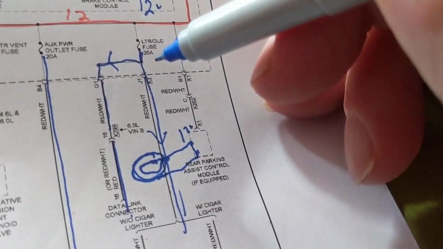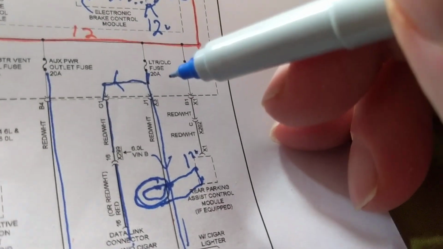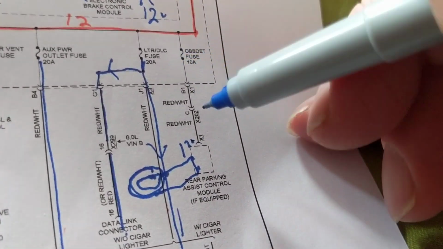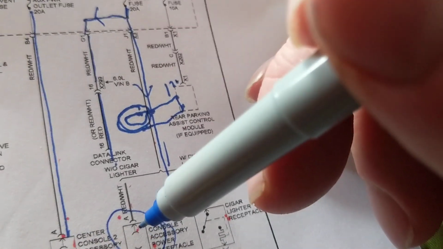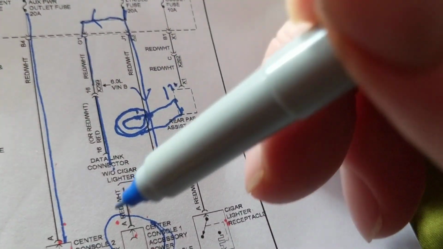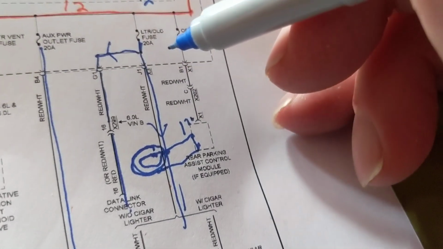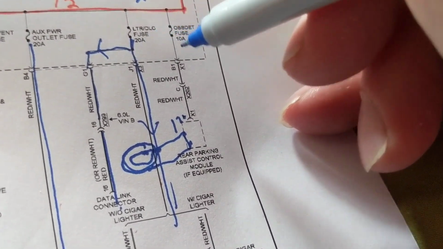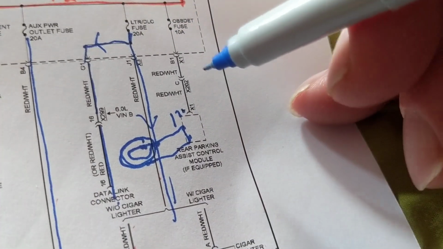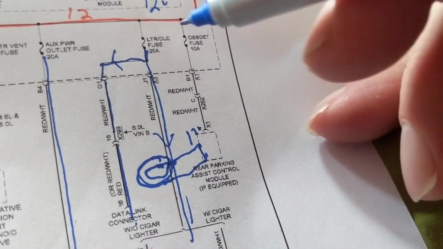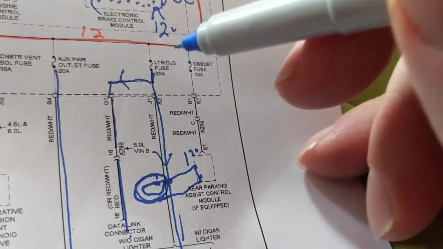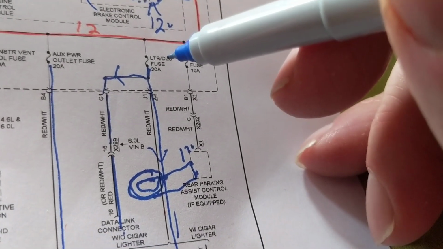Let's take another example. Let's say this was connected to headlamps, parking lamps. And this is connected to the receptacle. I charge my phone. Nothing is at this receptacle. But I know the headlamps are on. I know the parking lamps are on. What does that tell me? That tells me this fuse is good. I did not even have to take a meter to measure the fuse.